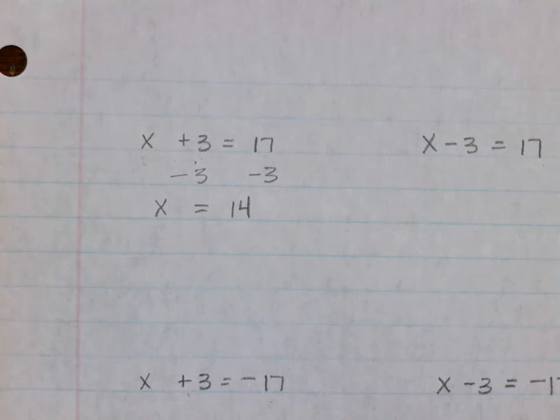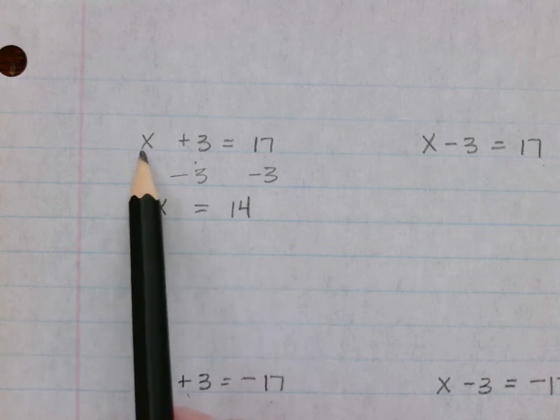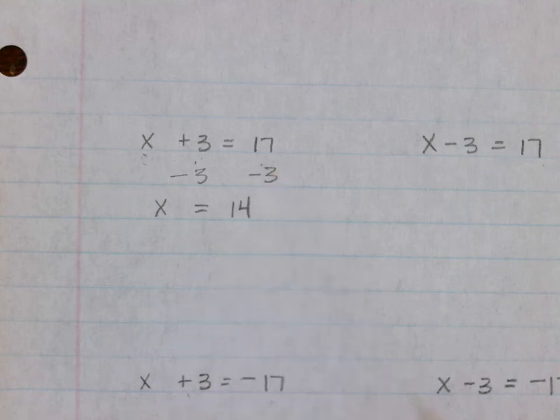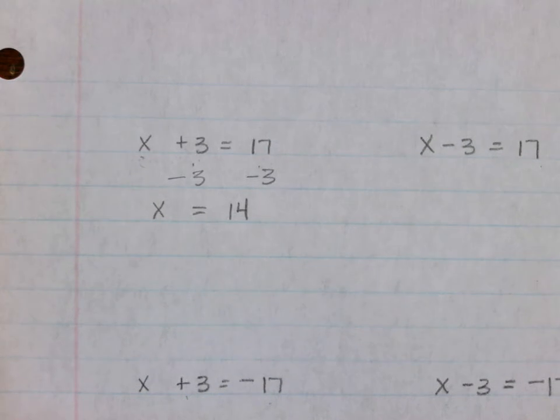And that's what I was expecting to see because I intuitively knew that 14, sorry about the dog, you guys, 14 plus 3 is 17. So let's see how that works when we have positive and negative numbers that we need to take into consideration.